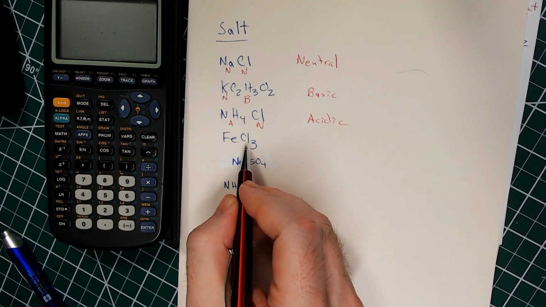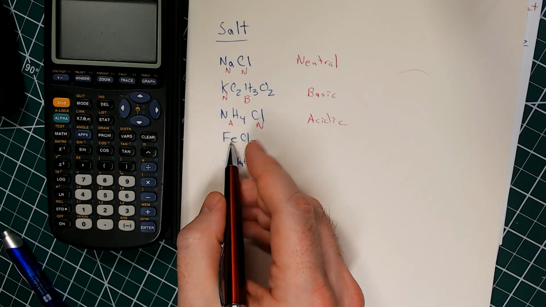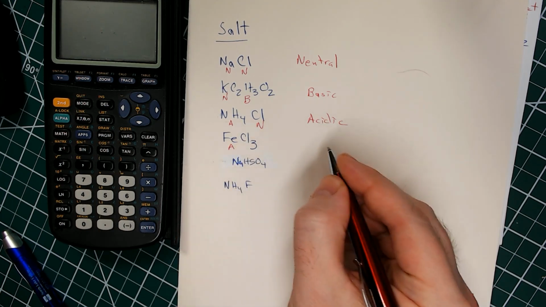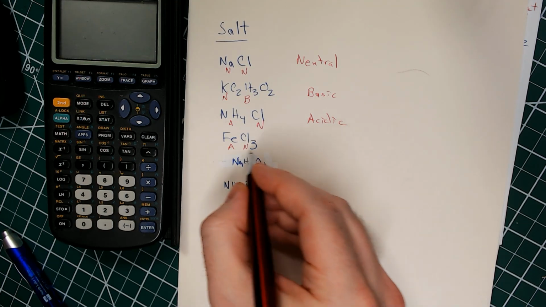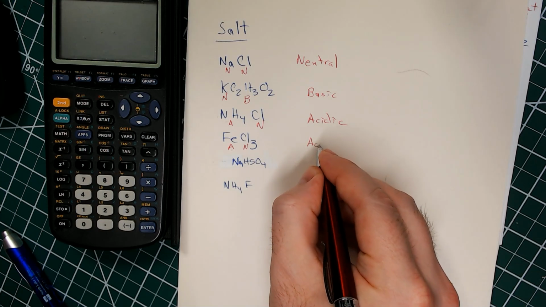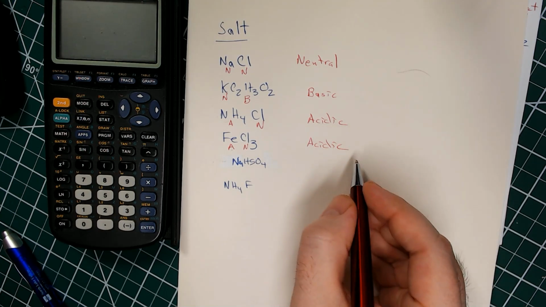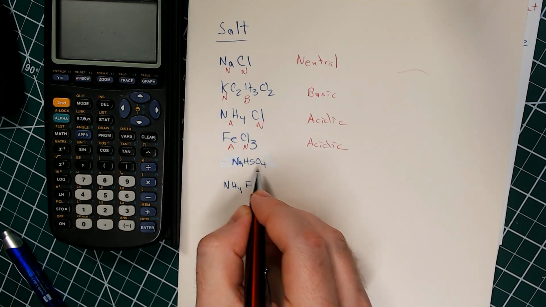All right, iron chloride. Well, iron is one of those other metals. It's not in group 1 or group 2, so it is going to be acidic. Chloride is the conjugate base of a strong acid, so it is neutral. So acidic, neutral, that one is going to be acidic. Here we've got sodium bisulfate.